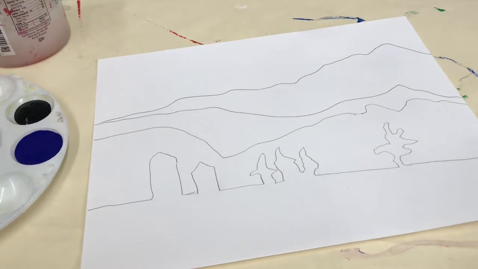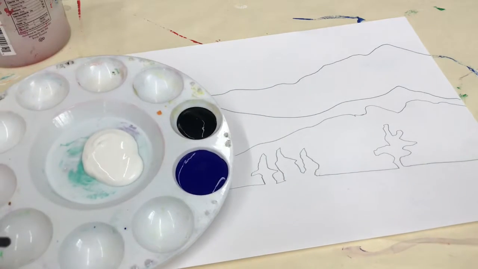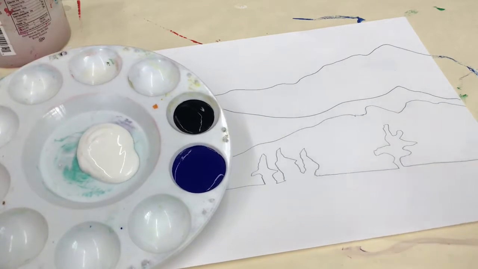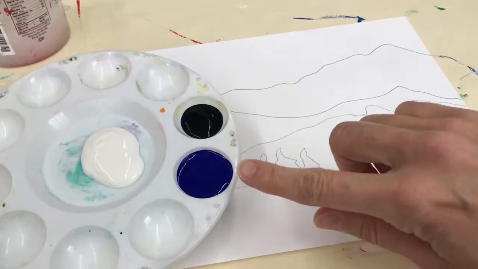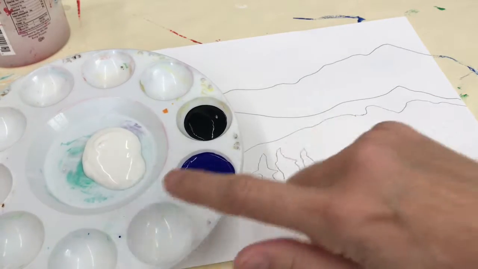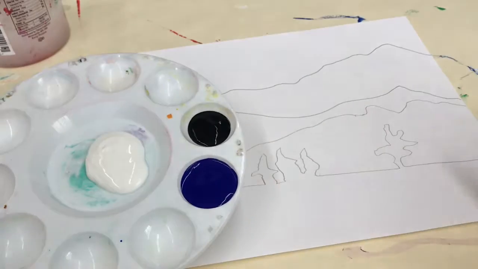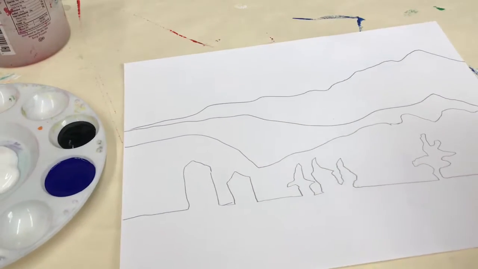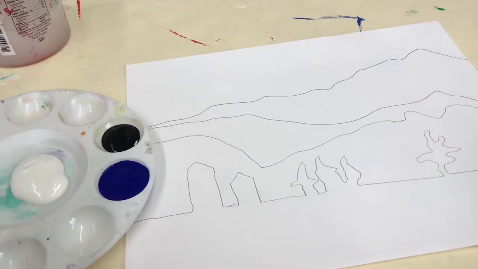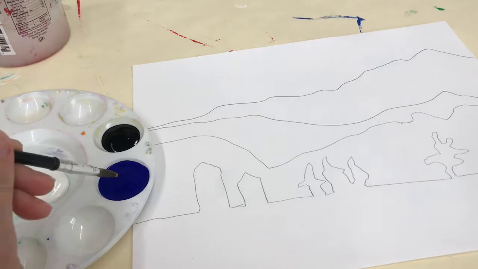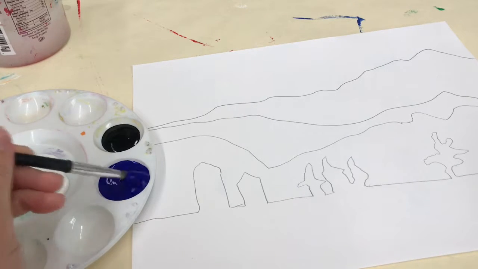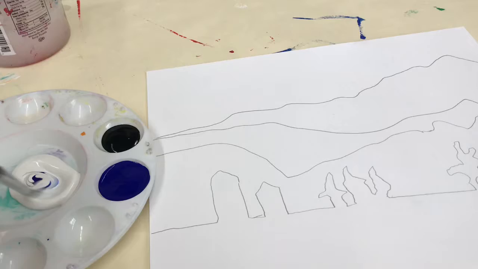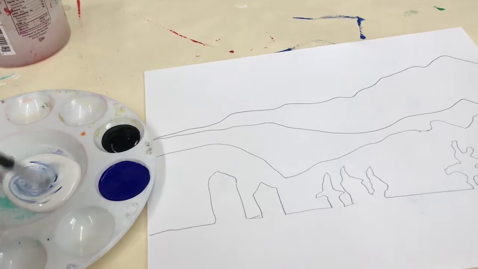I'm going to be using a simple basic palette with just three items here. I have one hue, I have blue, one color, and then I have white, and I also have black. What I'm going to start with is adding a little bit of the blue to the white, and I'm going to make a very light tint of blue. That's going to be the color that is the furthest away.